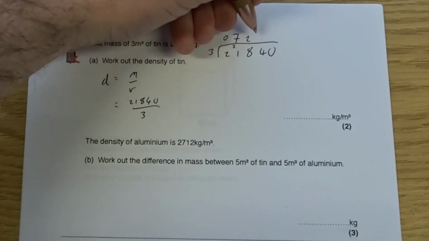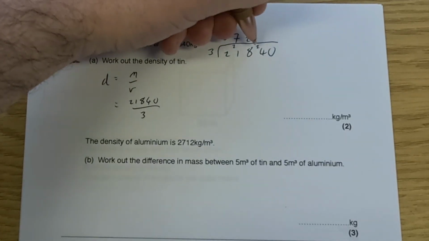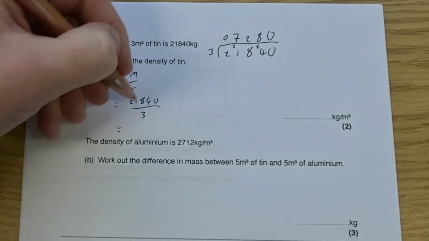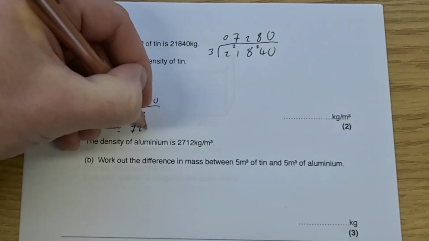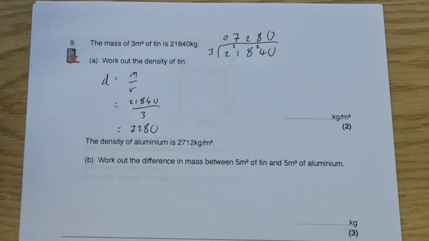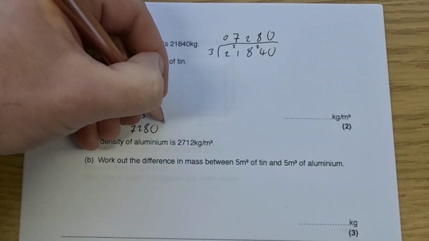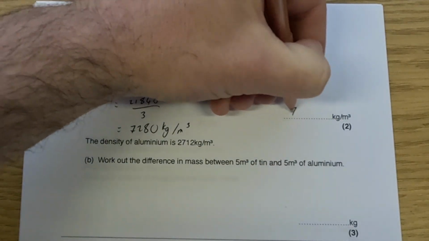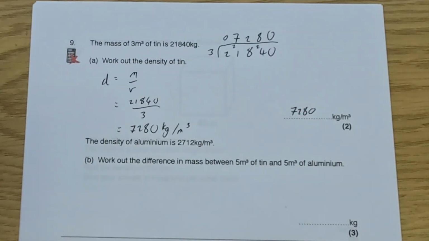That's going to be 2, remainder 2. How many 3's go into 24? That's 8. And how many 3's go into 0? That's 0. So that means that's equal to 7,280. And then obviously in terms of our units, it's kilograms per meter cubed. So the density of tin is 7,280 kilograms per meter cubed.